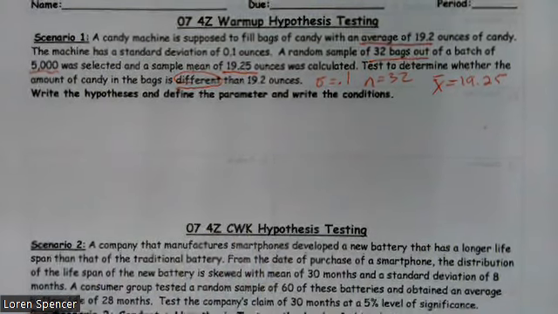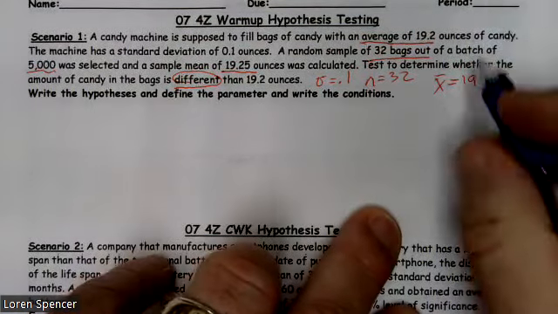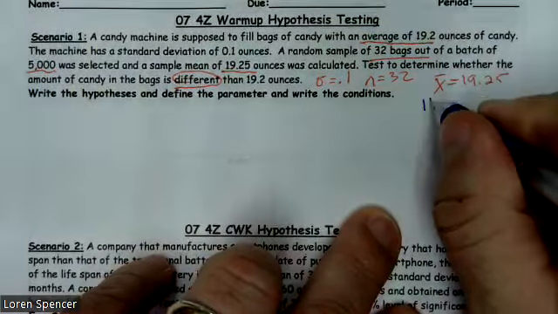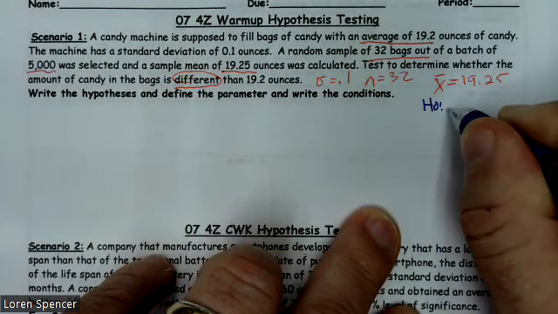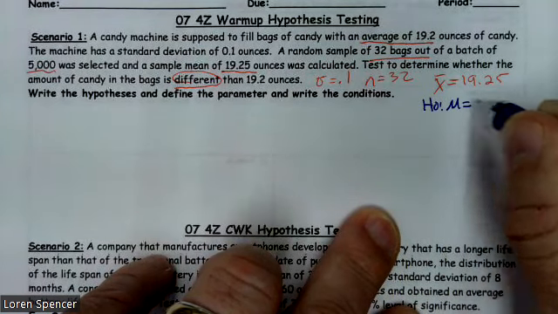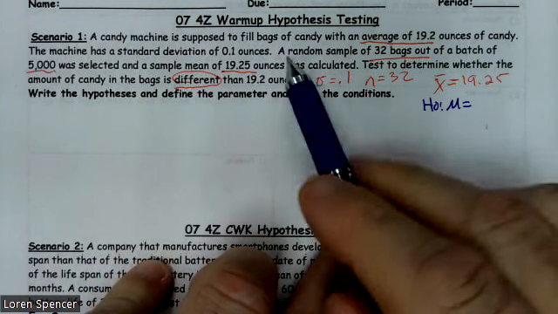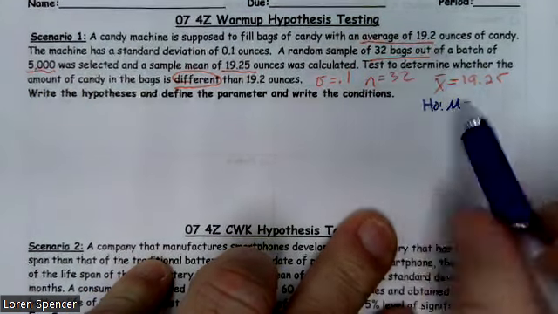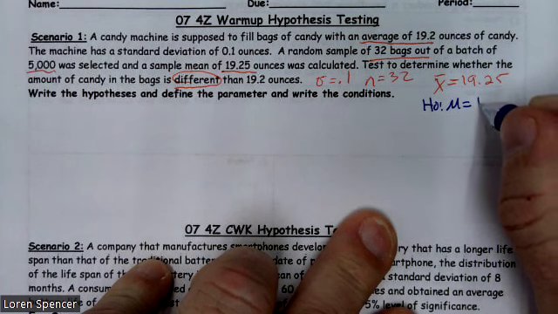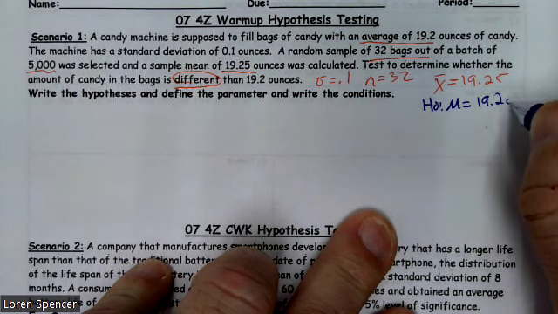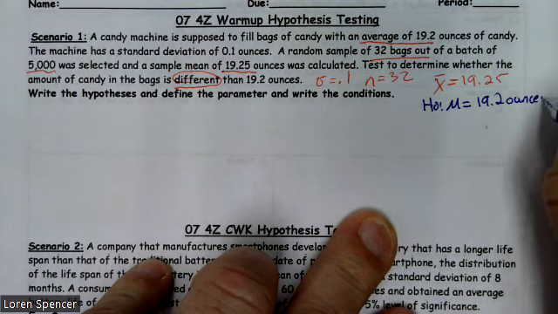Let's start off by writing our hypotheses. When we're dealing with means, all hypotheses start off with mu equals something. The mean is supposed to equal an average of 19.2 ounces.